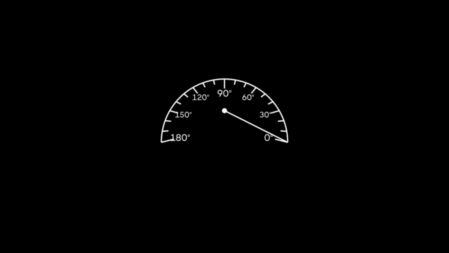Let's see how a protractor works in practice. To measure an angle, we place the center of the protractor at the vertex of the angle. One ray of the angle is aligned with the 0-degree line. Then we read where the other ray intersects the protractor's scale. In this example, we're measuring a 45-degree angle, which is exactly half of a right angle.